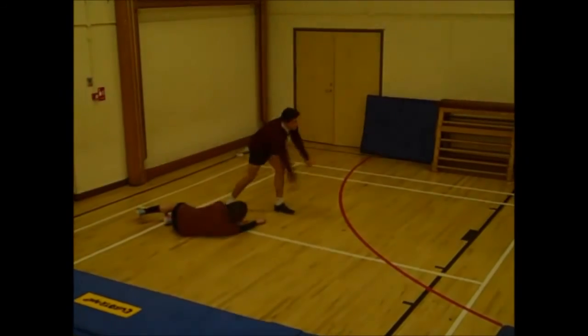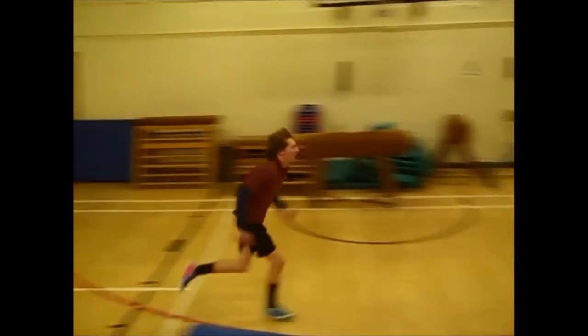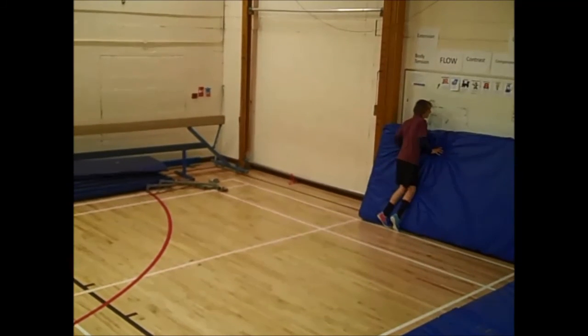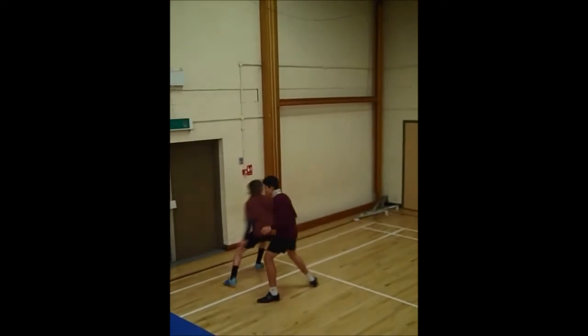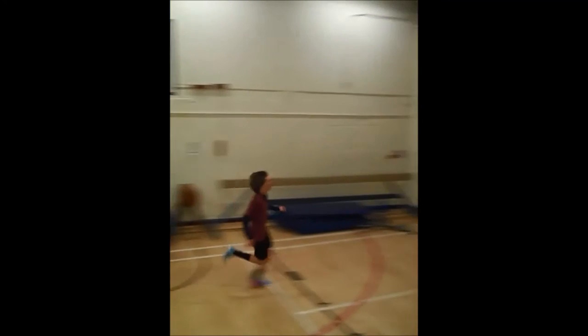For example, rugby players may start the sprint by lying on the ground to simulate a ruck. Whereas footballers may start with their backs to the direction of the sprint to simulate turning away from a defender and sprinting in space.